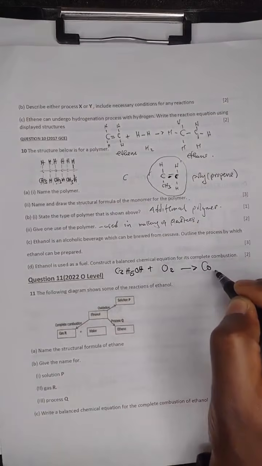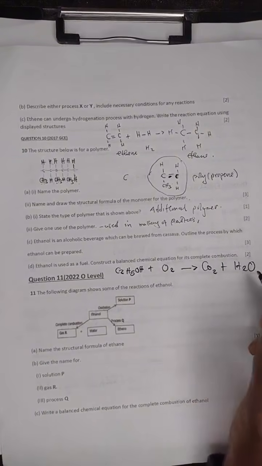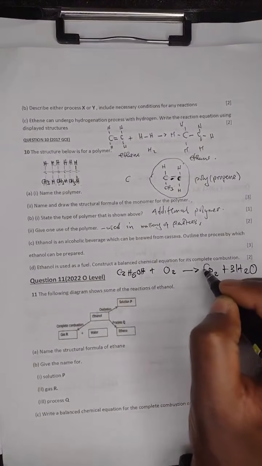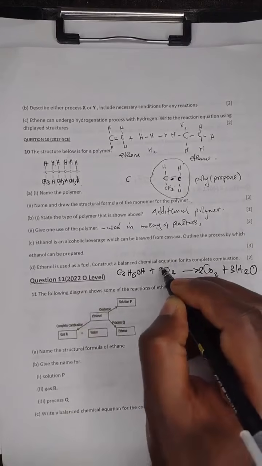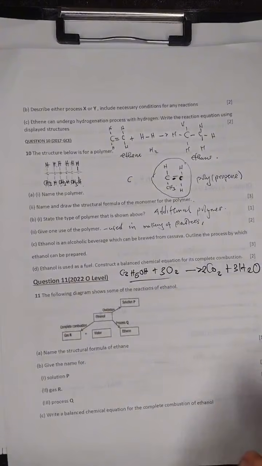What is produced? Complete combustion, carbon dioxide plus H2O. So here, 3 in front here, 2 here, and 3. This is the balanced chemical equation.